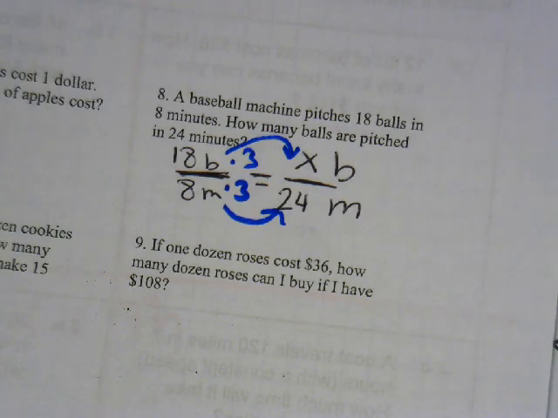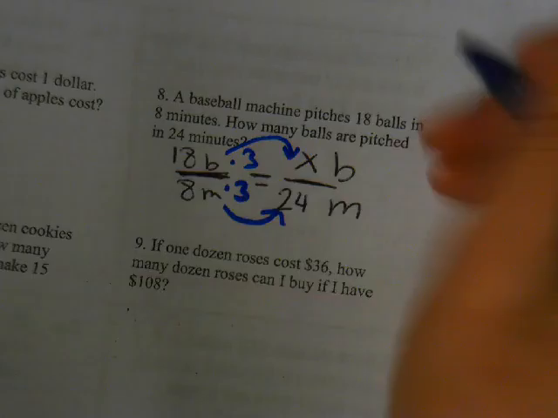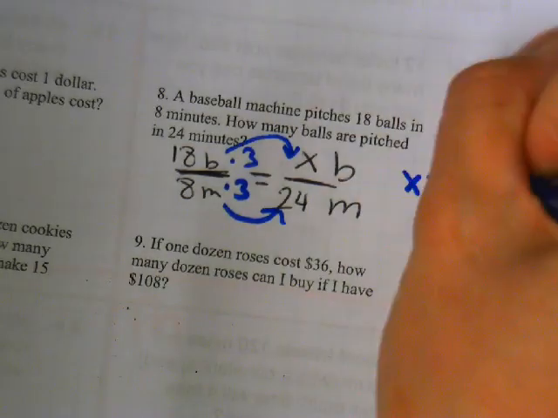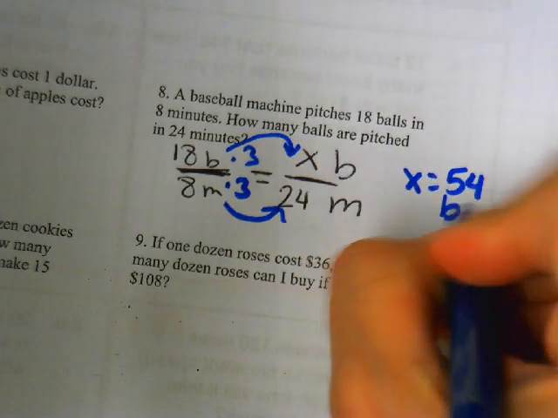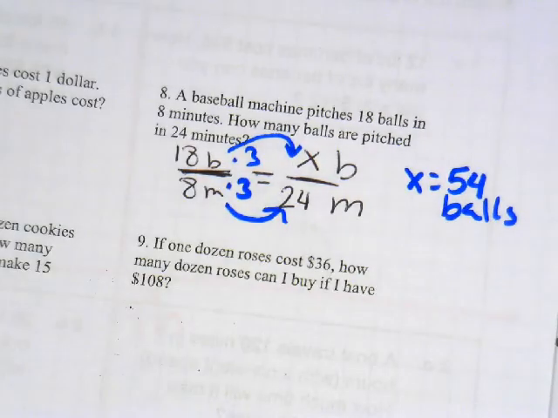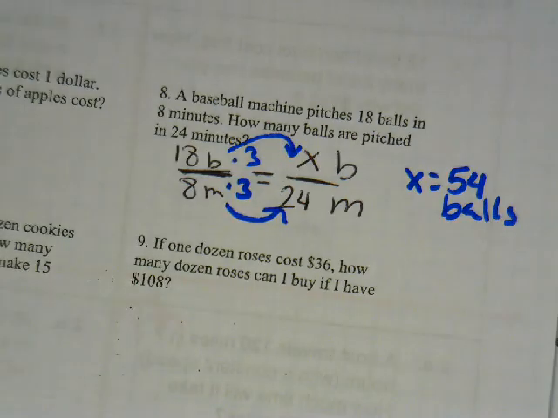And we get 54. So x is equal to 54 what? Balls. That's one way of solving this. Are there other ways? Yes, there are definitely other ways. All right, can you do the first one? Number 1.